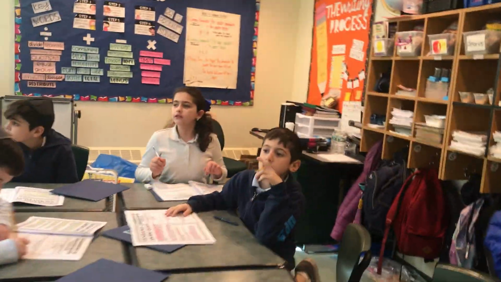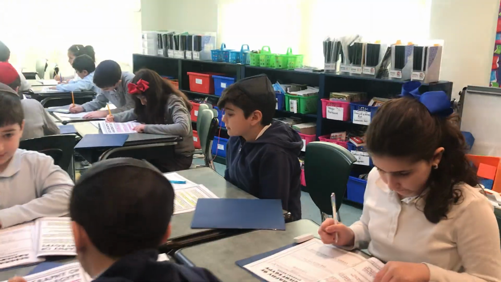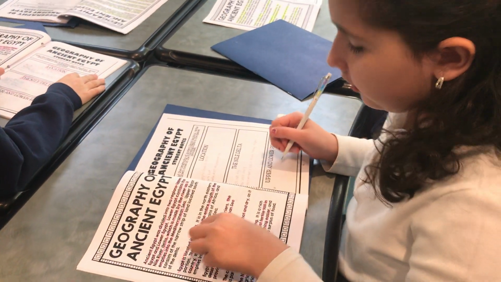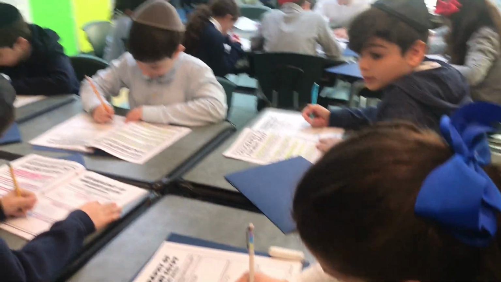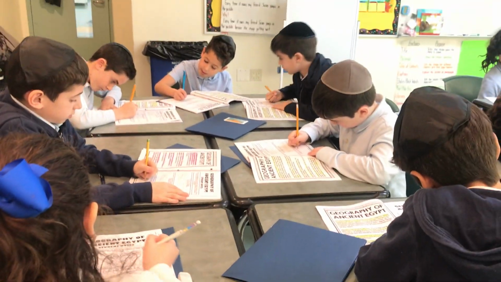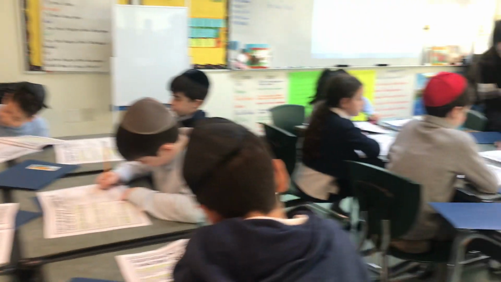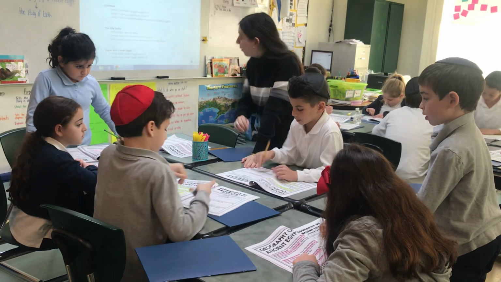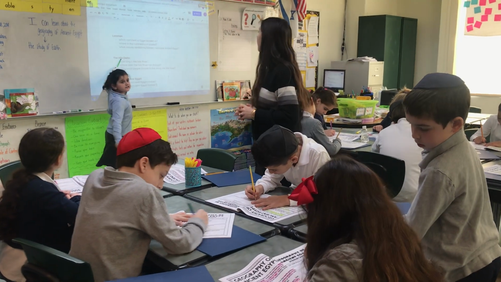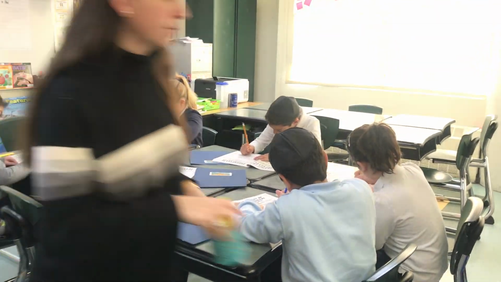What does Lower Egypt contain? Lower Egypt contains the Nile River Delta. The Nile River Delta. Make sure the Nile Delta is not the Nile. That's the Nile Delta. It's separated by— Guys, the next one is a new section.